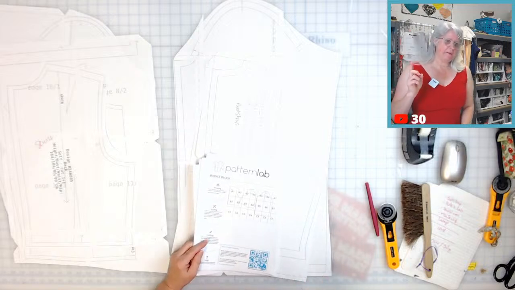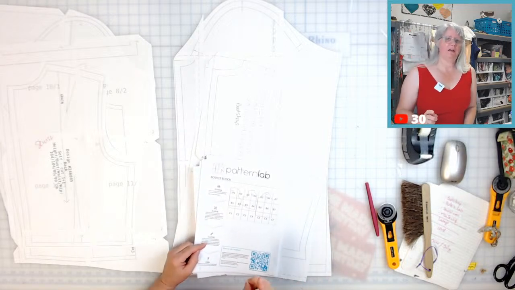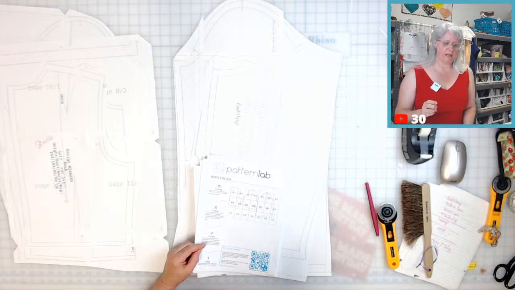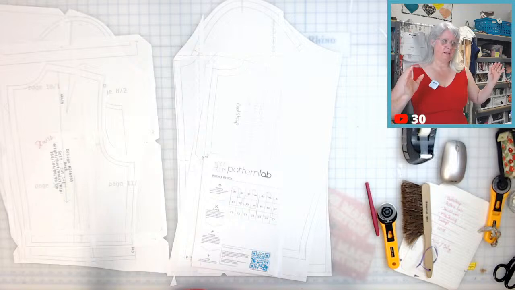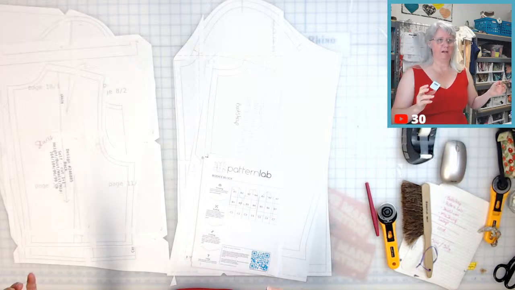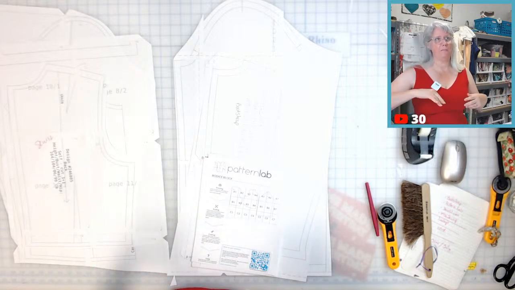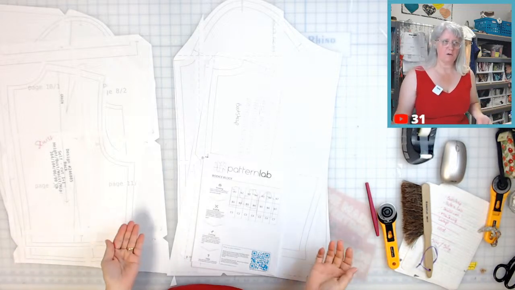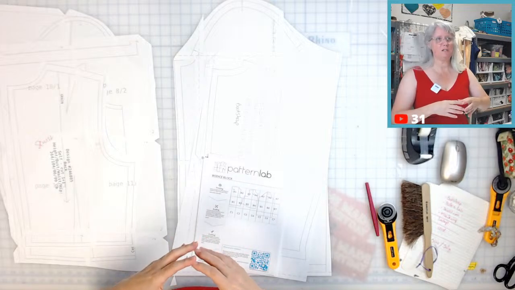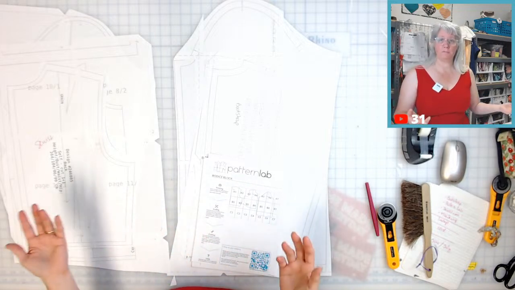So I spent a lot of time on the interwebs yesterday, and I looked at, I think, 40 different pattern companies. And I stuck to pattern companies that are known to have patterns with a more inclusive size range, just so I could possibly offer you some good starting points if you didn't want to draft your block from scratch.